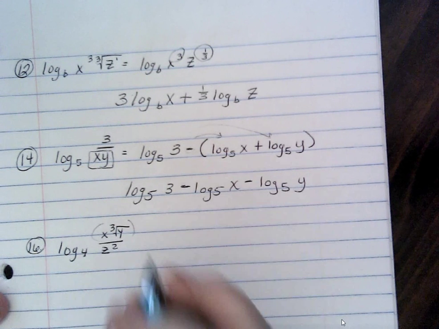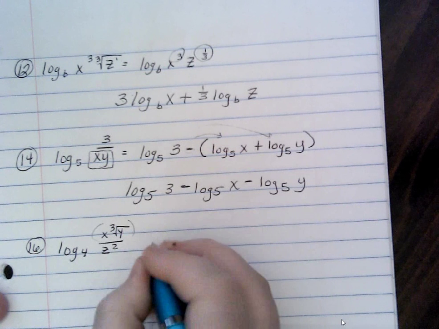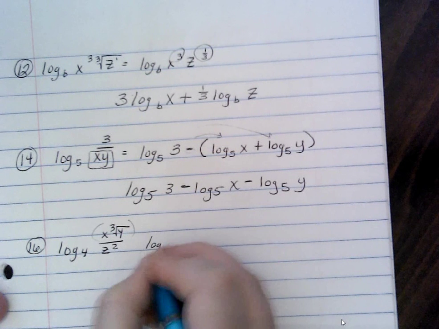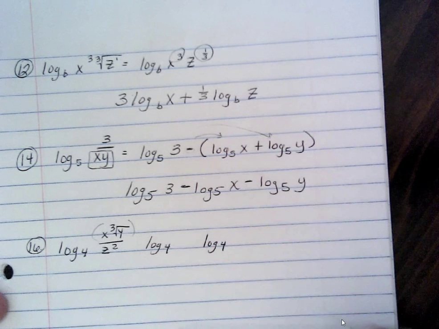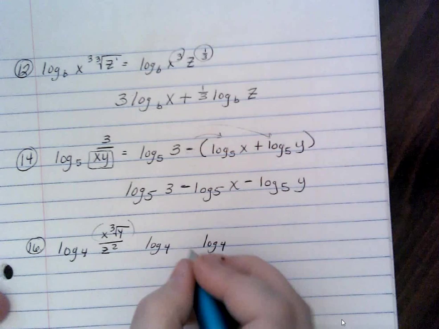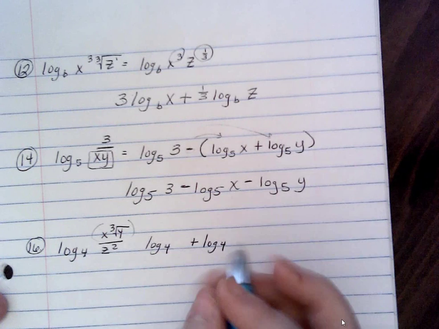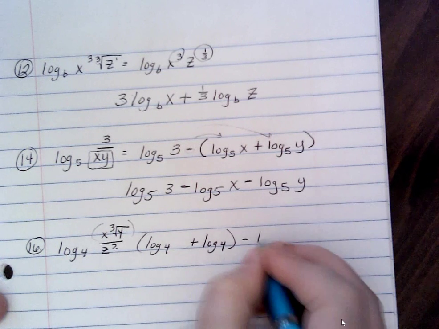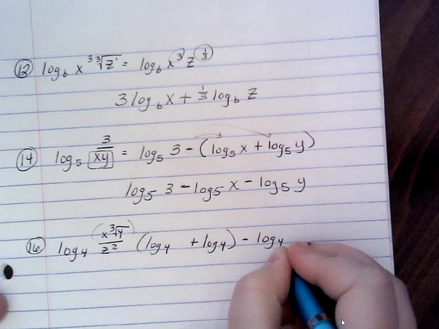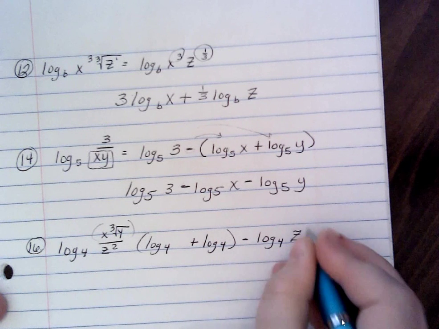So we're going to get log 4 twice, and we're going to have a plus sign in between those, and then we're going to have minus log 4 of z squared.